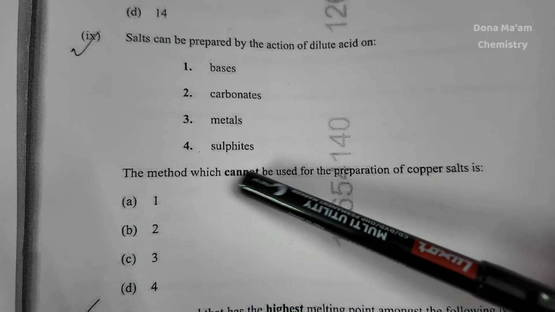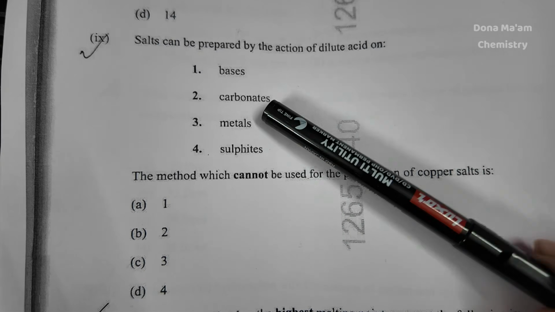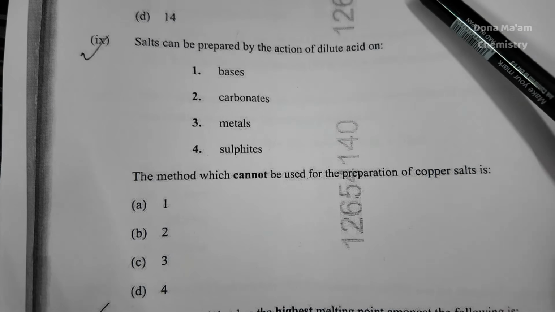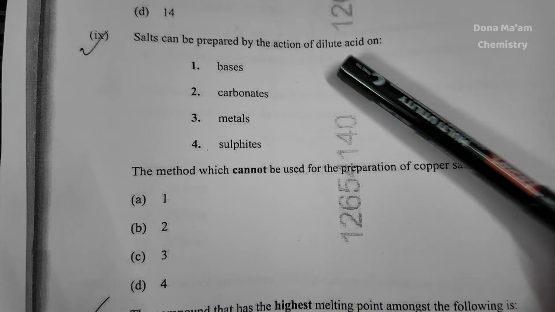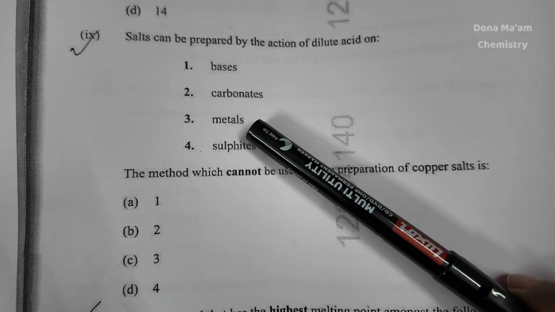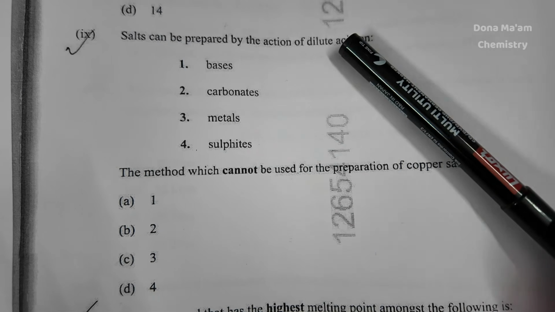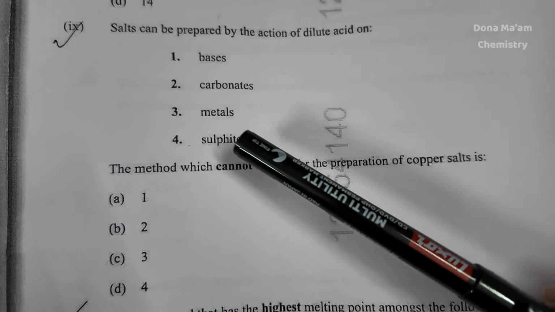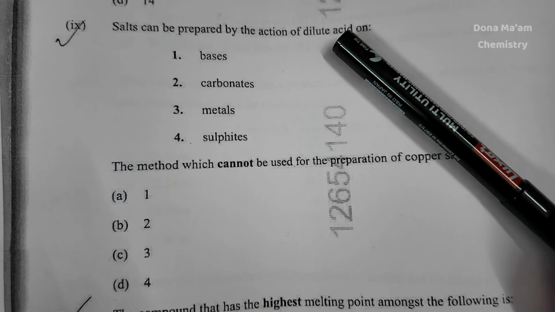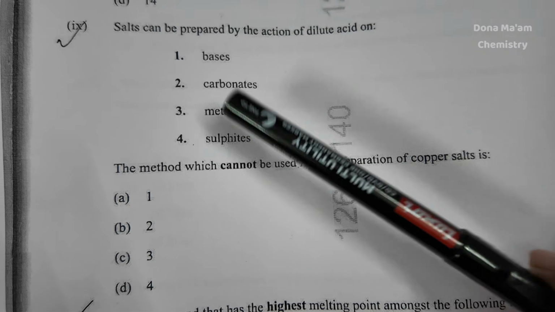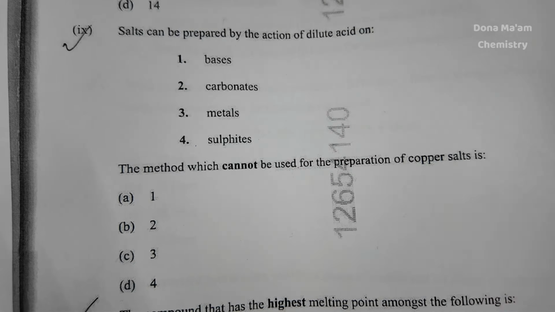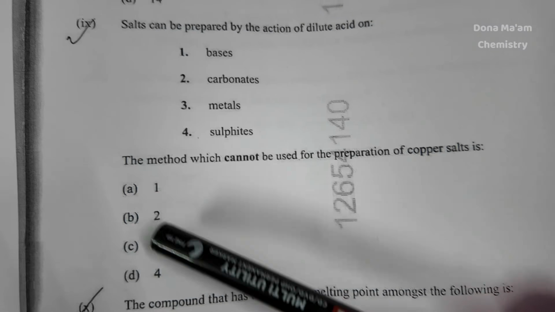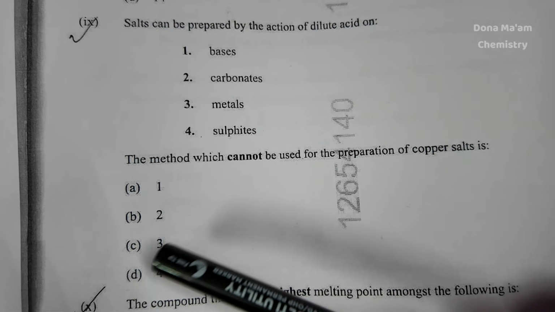Well, it is asked which cannot be used. Next come carbonate. Yes, if you use copper carbonate plus dilute acid, you get a copper salt. So this is also a done thing. If you use the copper metal itself, Cu plus again dilute maybe HCl, the reaction does not take place. And with sulfite, yes, the reaction again takes place. So copper metal, if you use just the metal to form a copper salt, it's not possible if you use some dilute acid. So answer is option C, number 3.